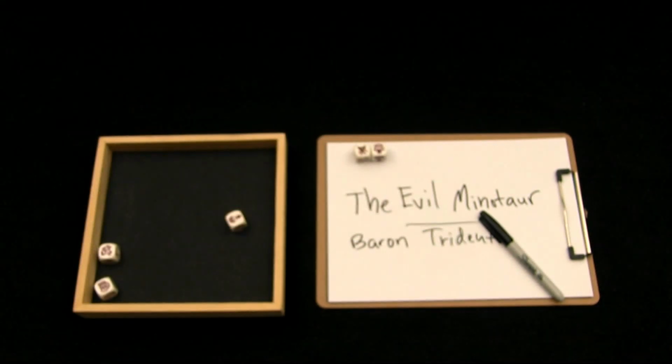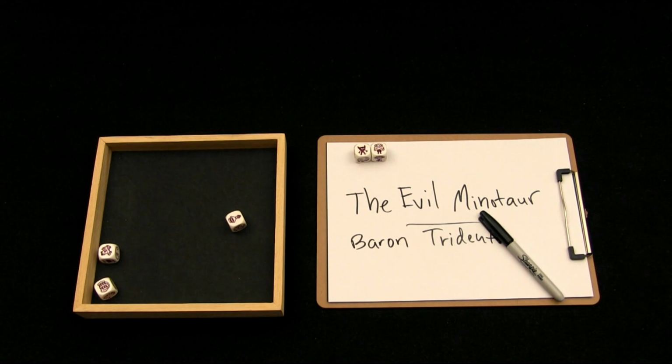So we have Baron Trident, who is a part of the Wolf Guard, who is grabbing a drink at the Evil Minotaur. And there we go, we have already got a wealth of names to work with just from rolling a few simple dice.